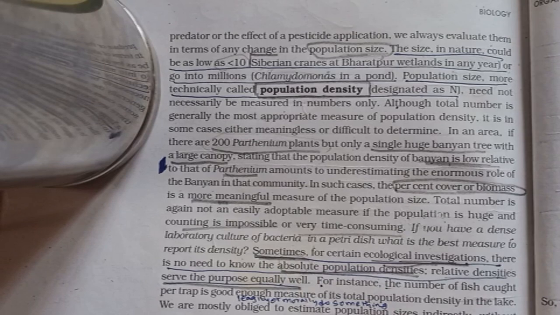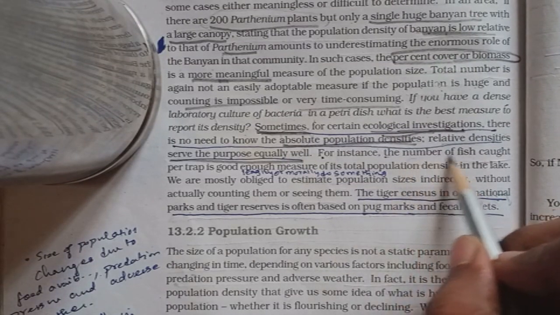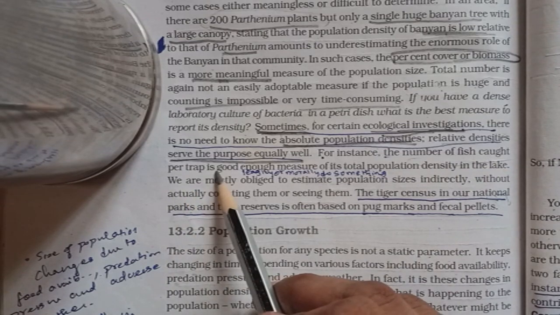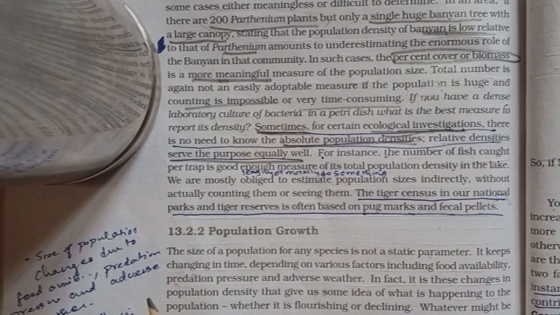For instance, the number of fish caught per trap is a good enough measure of its population density in a lake.